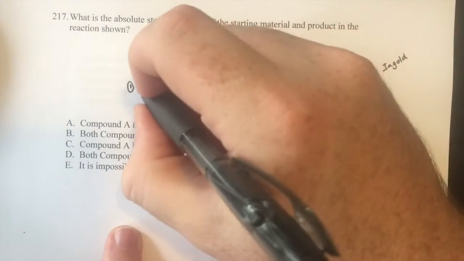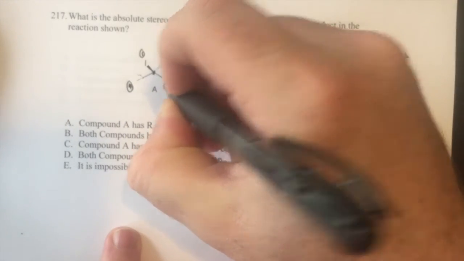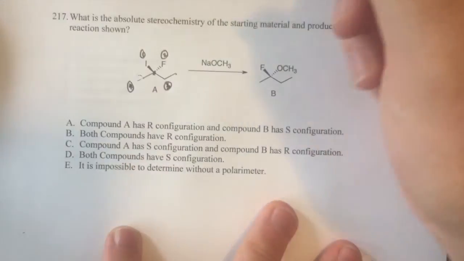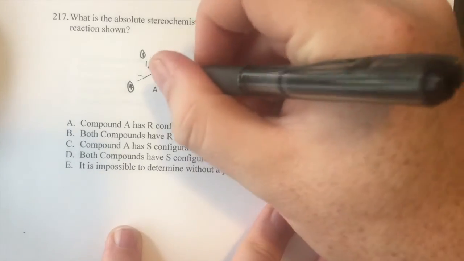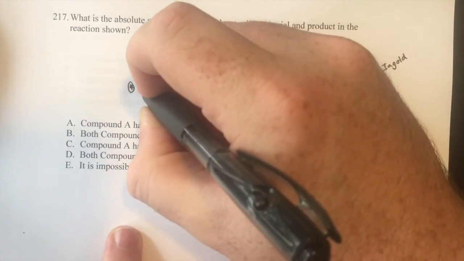All right, now I want to put number 4. Sorry, this should be number 4 and this should be 3. Sorry about that. This should be 3 and this should be 4. Okay, because this carbon beats out the hydrogen. All right, now I want to have number 4 in the back, this line here.